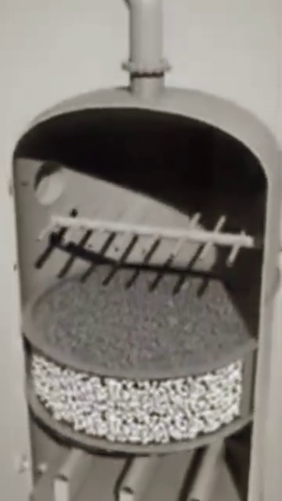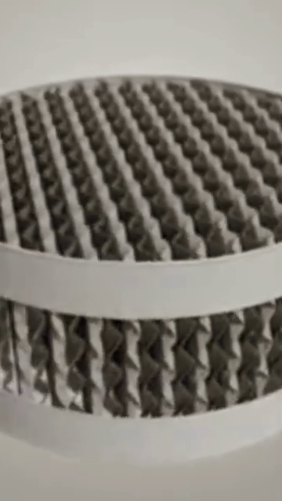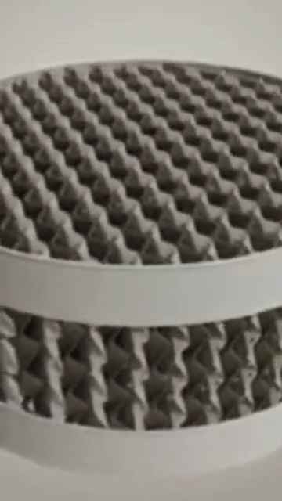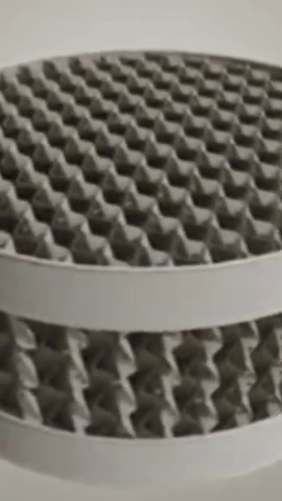Trays are relatively complex distillation internals from a design and hydraulic standpoint, which consist of a tray deck, downcomer, and outlet weir. In the operation of a typical cross-flow tray, liquid enters the tray at one side and flows across the tray toward a downcomer at the opposite side of the tray.